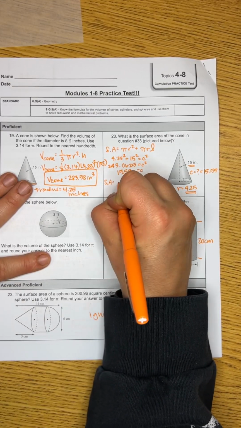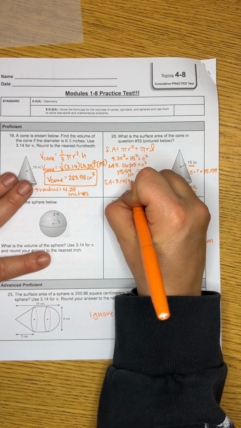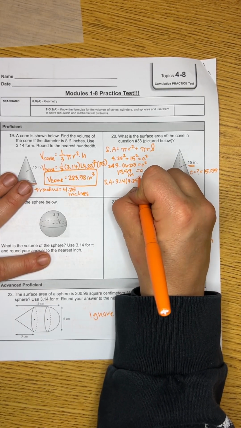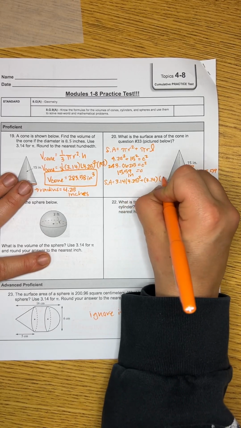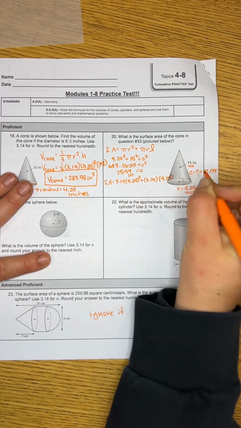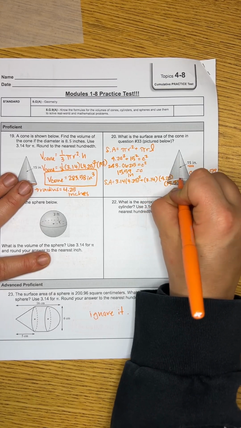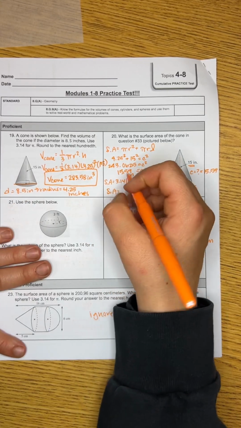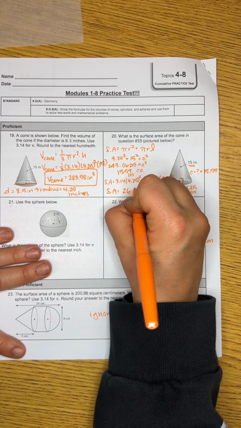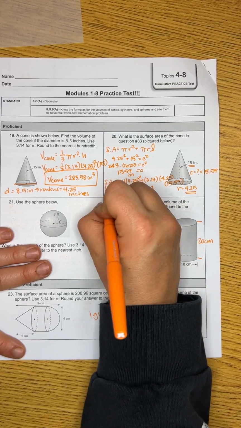So surface area is equal to 3.14 times 4.25 squared plus 3.14 times 4.25 times our slant height of 15.59. When we do all that, we get a surface area of 264.76 inches squared.